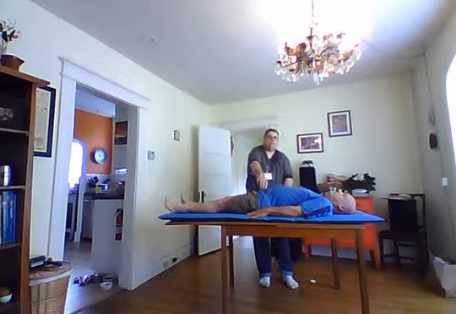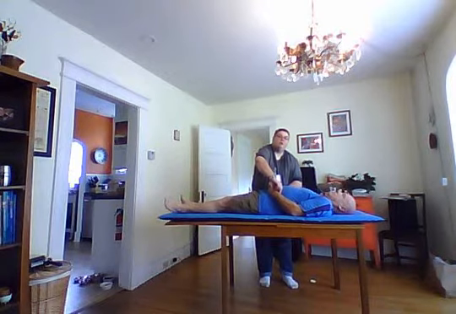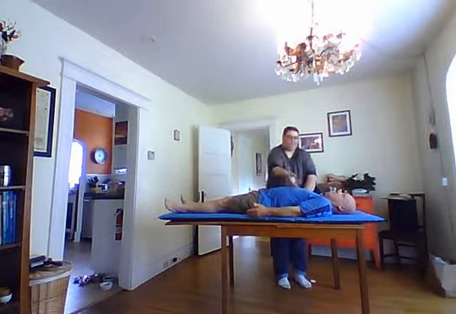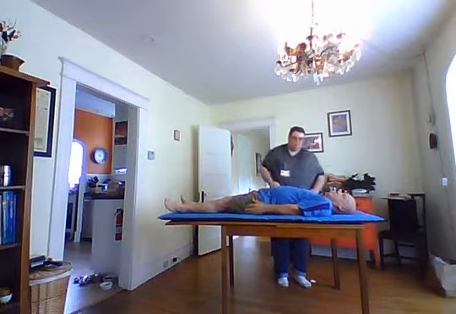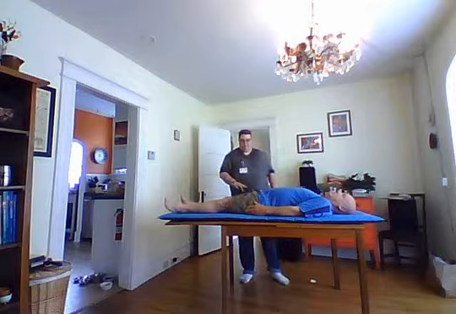Good. If you'll put your hand on your stomach, I'm going to test your radials. Radial pulses are regular, bilaterally, 2 plus in strength. Now the brachials. Again, regular, 2 plus. Now that I've done the upper, I'm now going to do the lower.